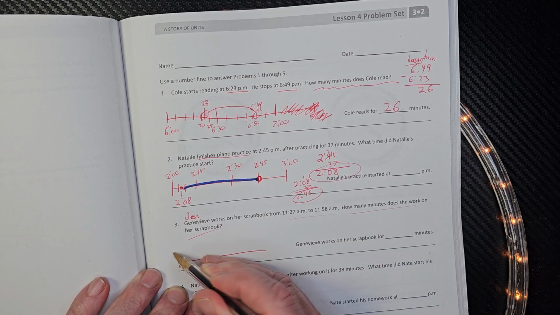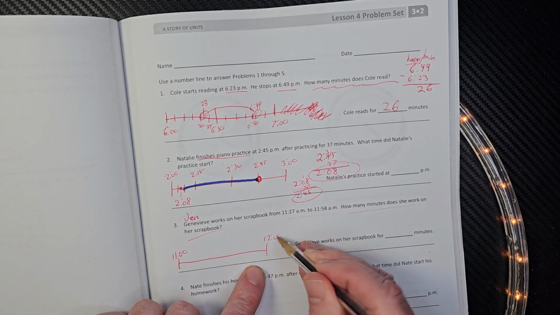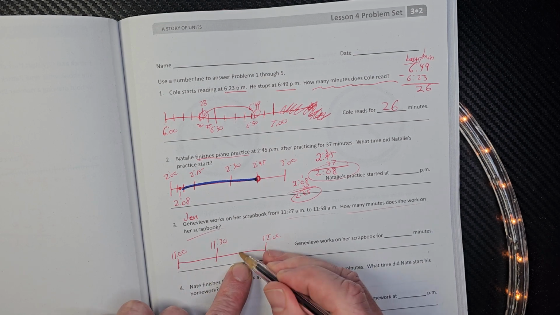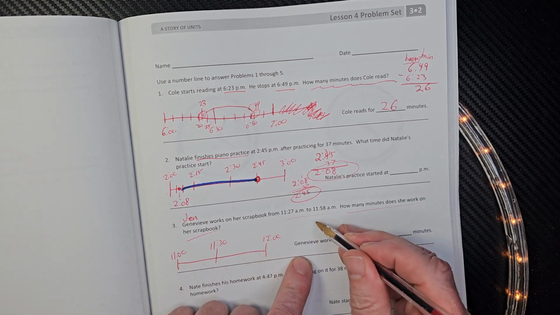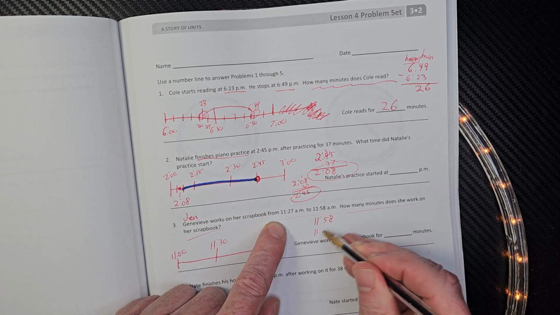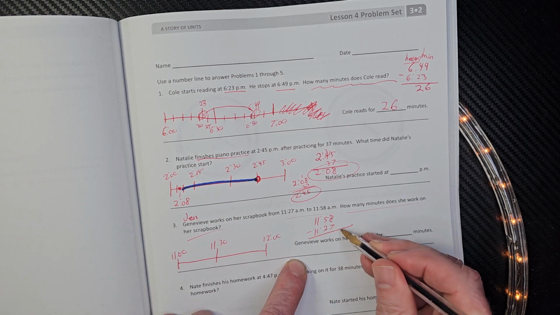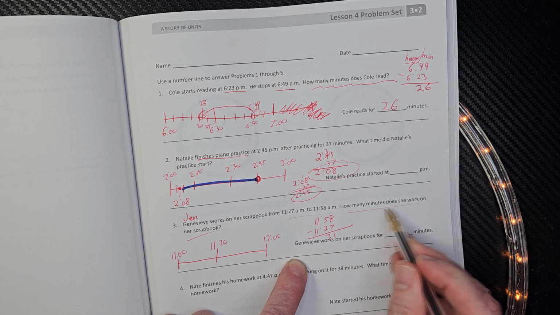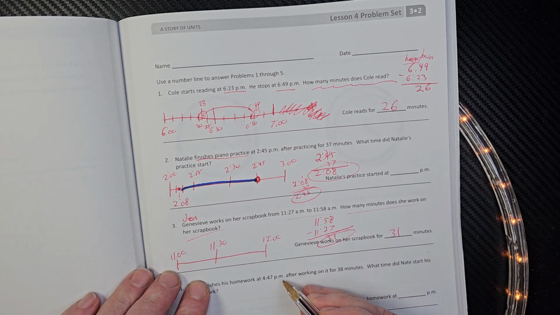We started somewhere at 11, and we'll probably end around 12. This right here, 11:30, and we can figure this out. I'm going to go ahead and use subtraction. 11:58. I'm breaking the rules here, but you know what? I want to find the answer. And this is the simplest way to find the answer. 8 minus 7. We're subtracting. 1. 5 minus 2. 3. How many minutes does she work on her scrapbook? 31 minutes. Right there. All right.